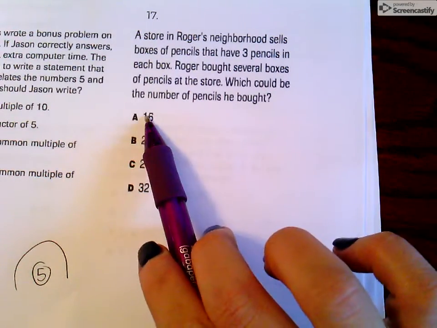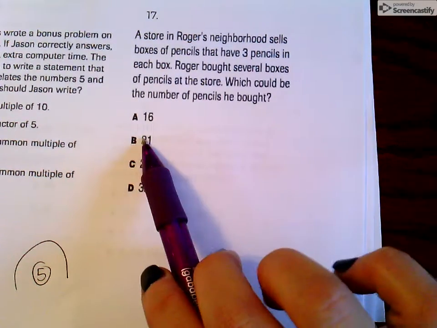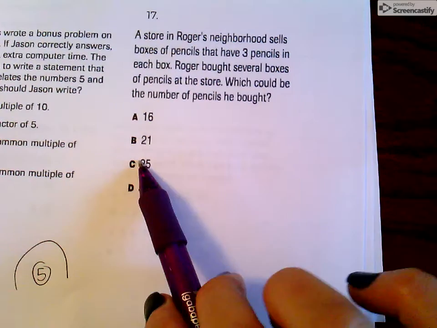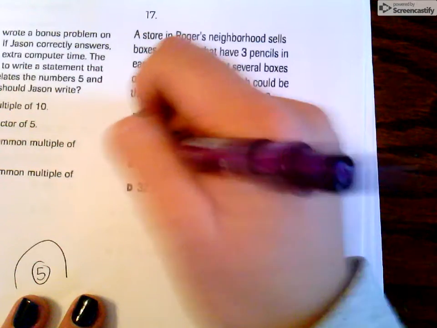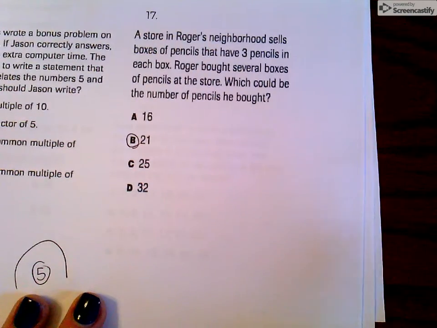So 3 can't go into 16. 3 can go into 21. 3 can't go into 25, and 3 can't go into 32. So it is B. There are 21 pencils that he bought.